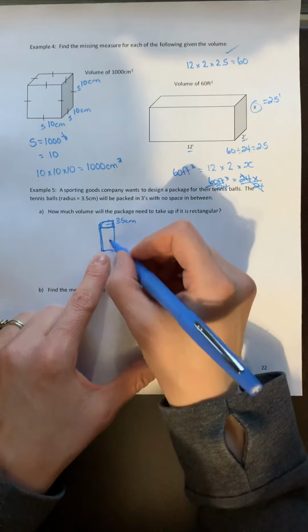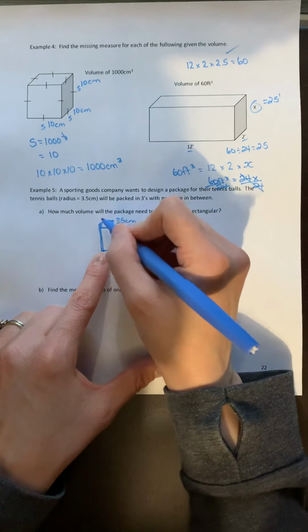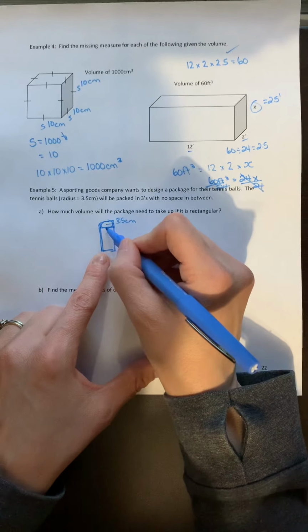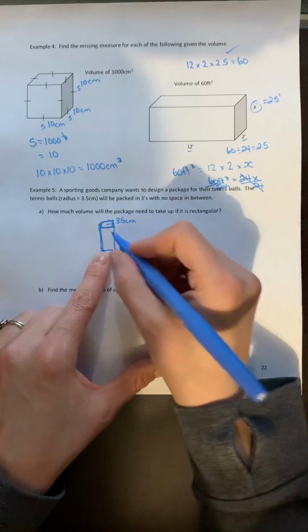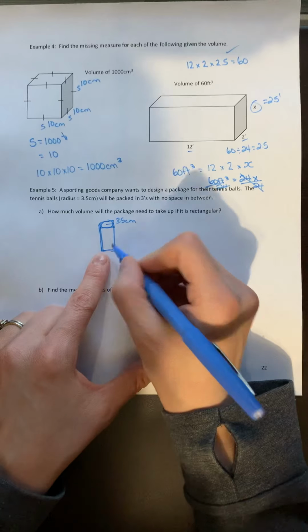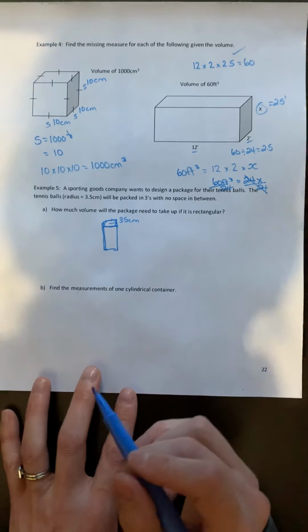So remember that when you have a circle, your radius is the same all the way around, right? So I can say that I have 3 in here. So 3.5 times 3 is going to give me my length, okay?